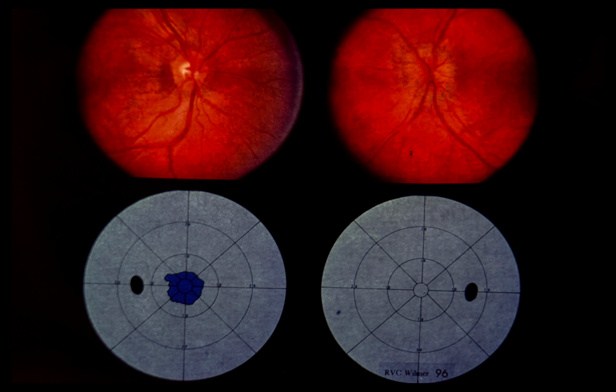Slide 96, Quiz 3. This 25-year-old female experienced sudden loss of vision in her left eye. Visual acuity is 20/20 right eye and 20/40 left eye. Color vision is defective in the left eye, and there is a left afferent pupillary defect. The optic discs are shown above, and the visual fields below.